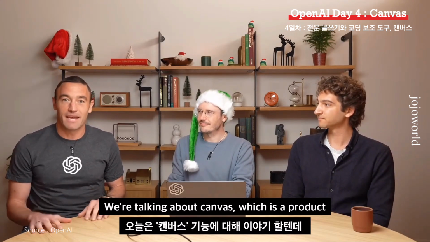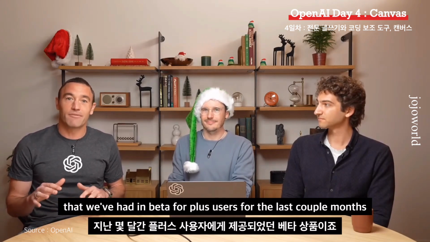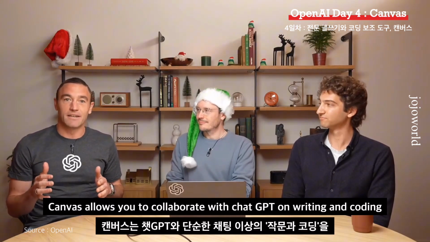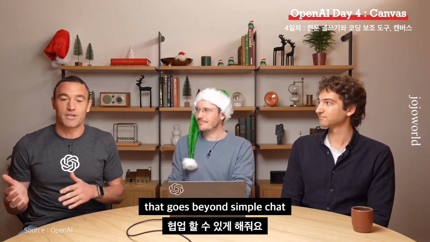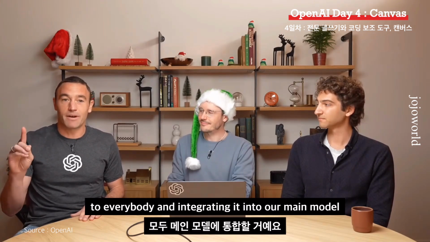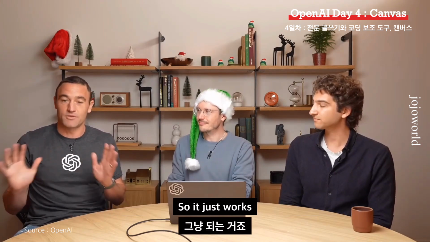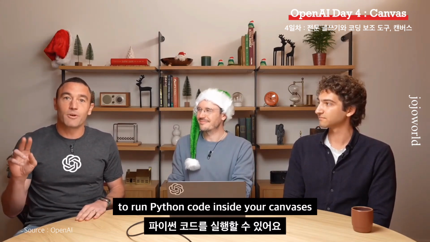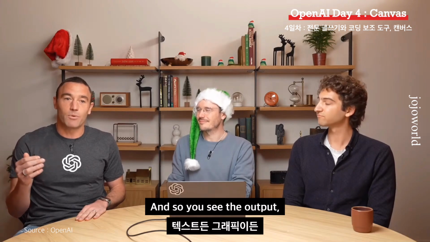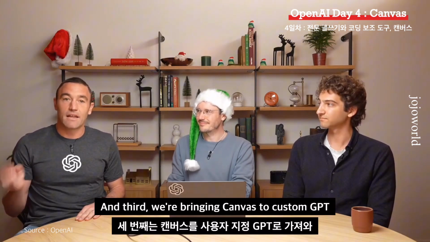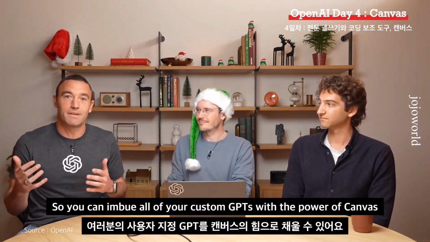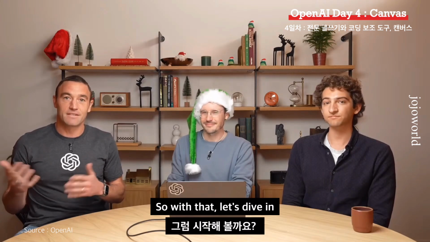Today, though, we're talking about Canvas, which is a product that we've had in beta for Plus users for the last couple months. Canvas allows you to collaborate with ChatGPT on writing and coding that goes beyond simple chat. So we're launching 3 things today. First, we're bringing Canvas to everybody and integrating it into our main model so it just works. Second, we're enabling you to run Python code inside your canvases, and so you see the output, whether it's text or graphics. And third, we're bringing Canvas to custom GPTs, so you can imbue all of your custom GPTs with the power of Canvas. So with that, let's dive in.